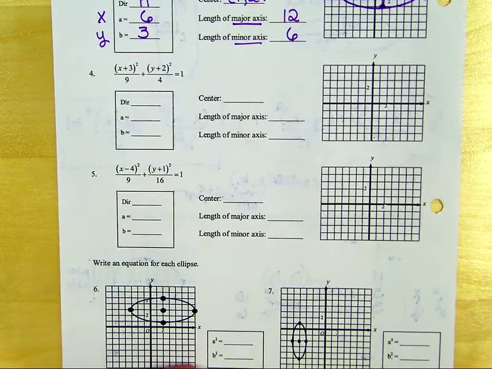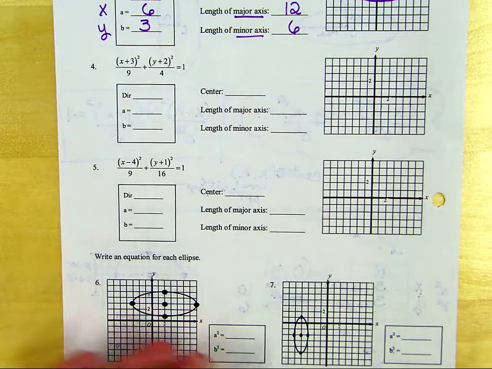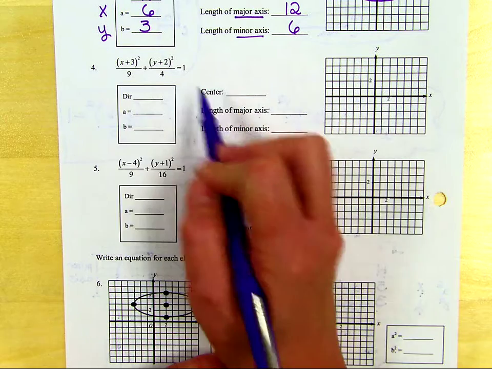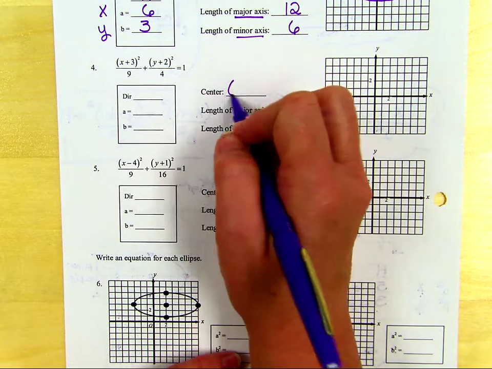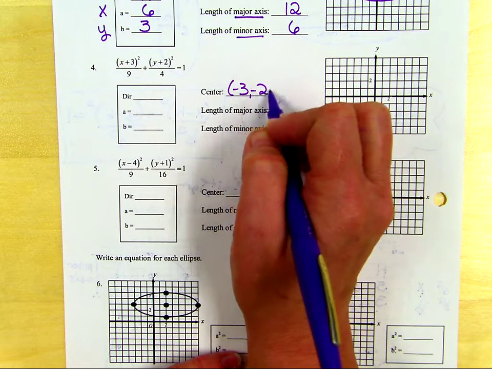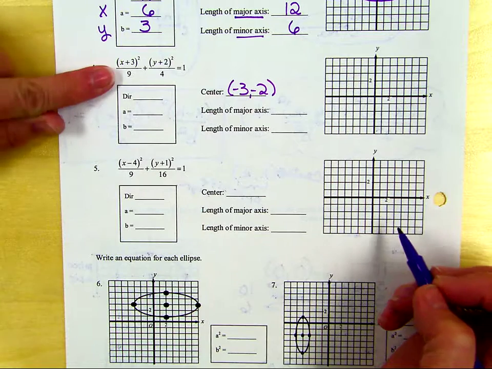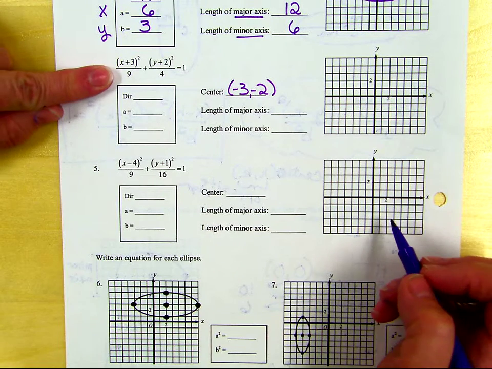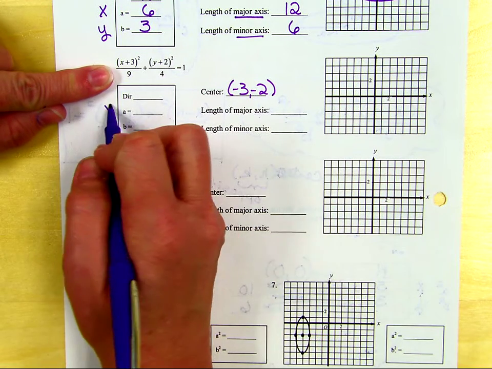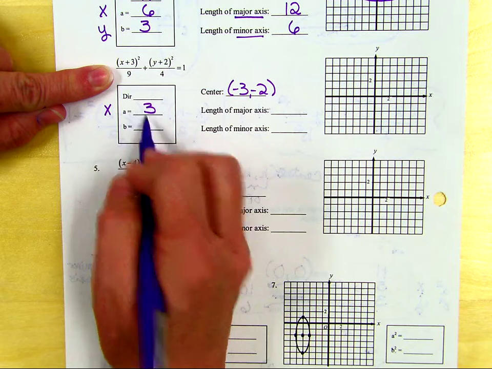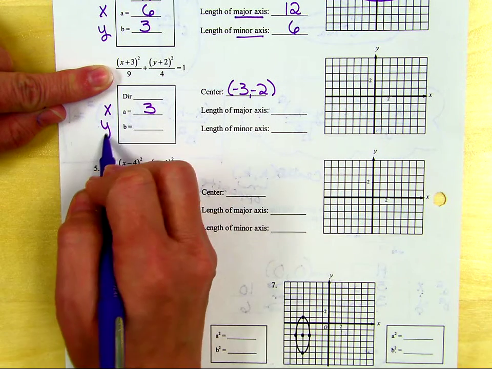All right, number 4. Center, opposite comes out of the parentheses. So -3, -2. This is the bigger one, so it's going to be A. So I'm going to start here. The x direction, square root of 9 is 3. That leaves in the y direction, the square root of 4 is 2.